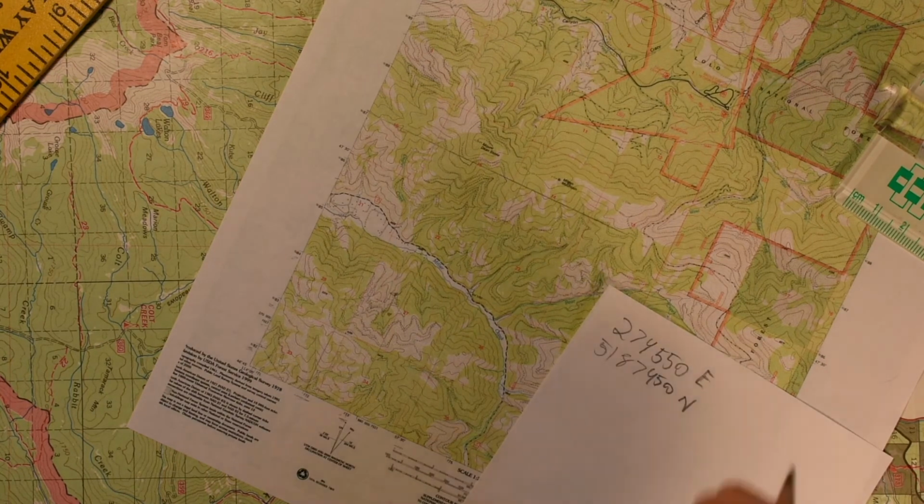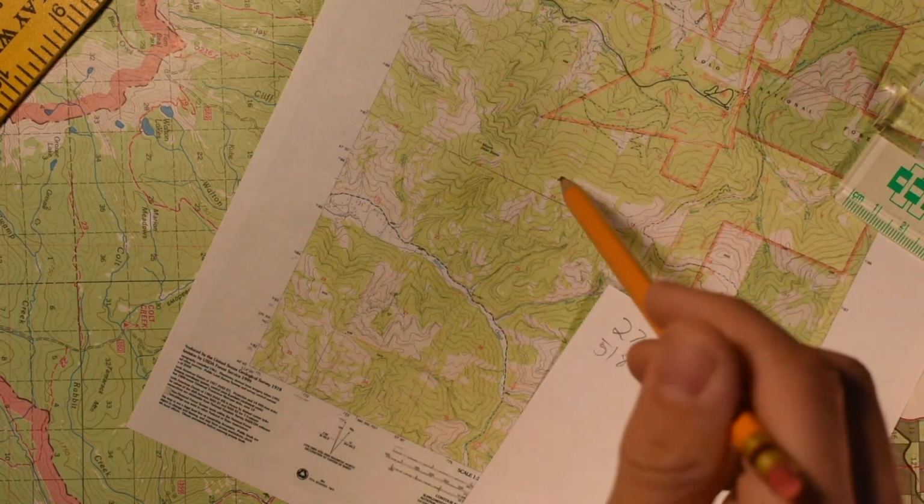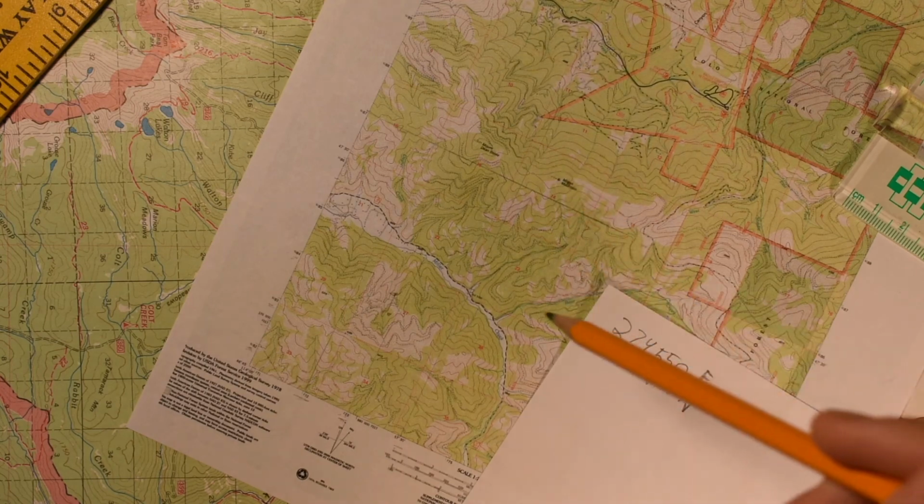And that is the coordinates, the UTM coordinates for the peak of the Milltown Mountain. And that's how you do that.